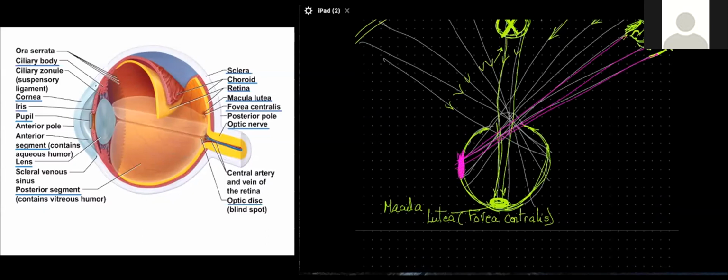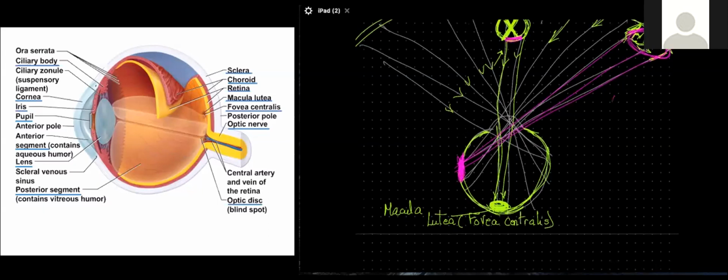So can I still see this bird? Yes, you can still see it, but not as good as what you are actually looking at. As Olivia said, it's the peripheral vision.